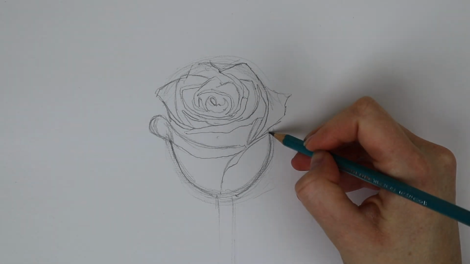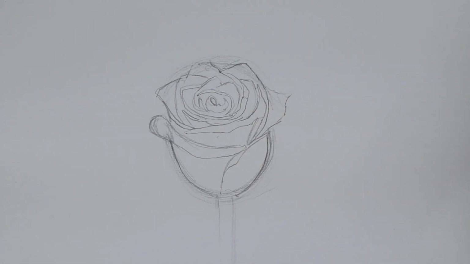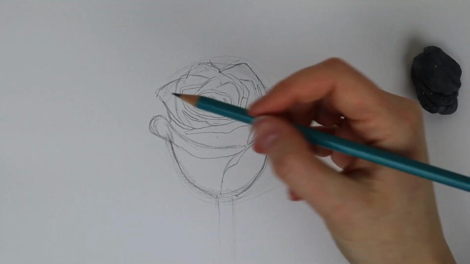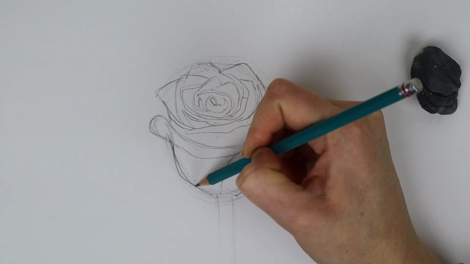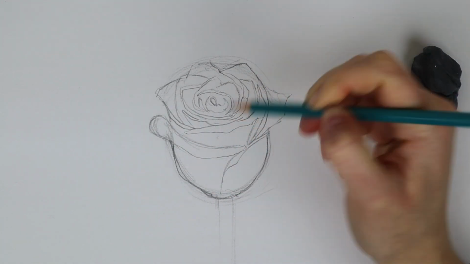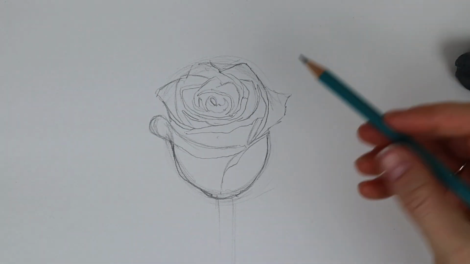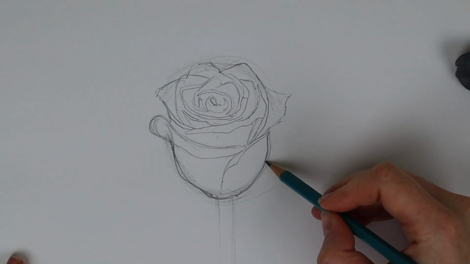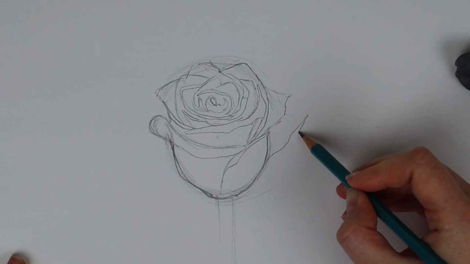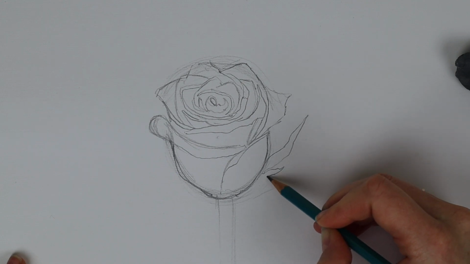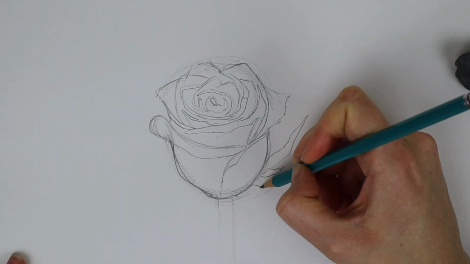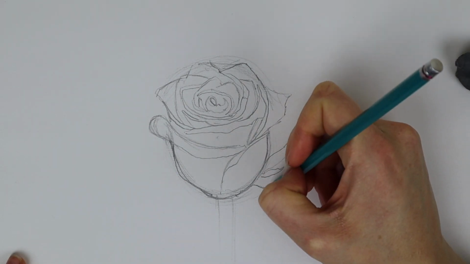Okay, now I want to fix just the bulb a little bit down here, because I had just a basic shape, but I want to fix that so it's not too perfect a semicircle. And then I want to go in and I want to add the little green guys that were surrounding the bud. It was a little rosebud.